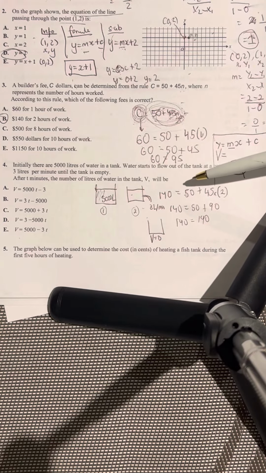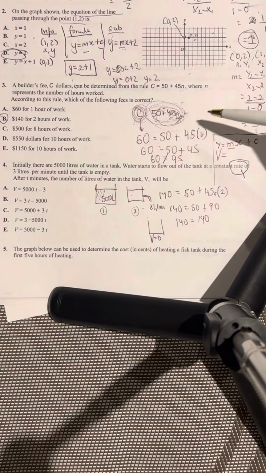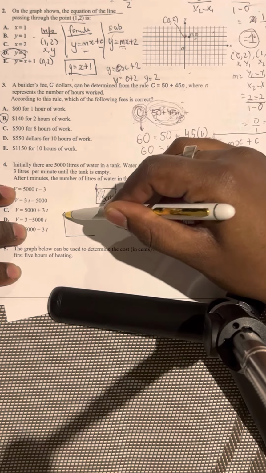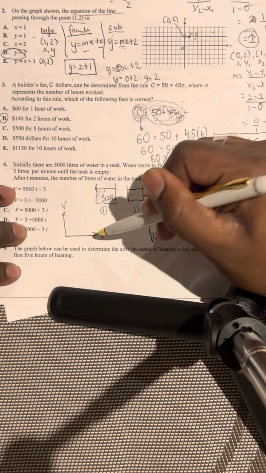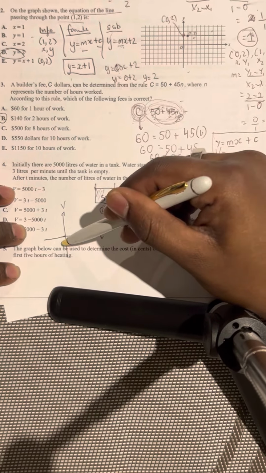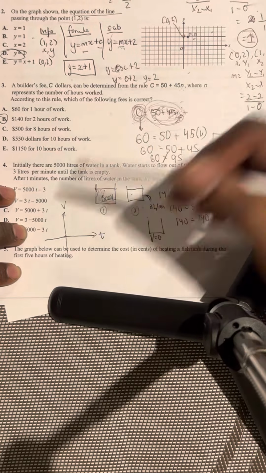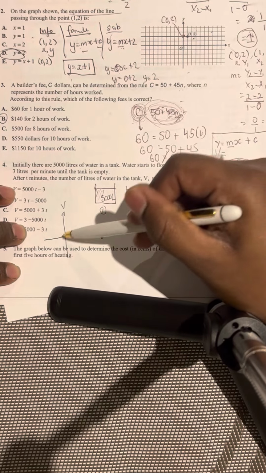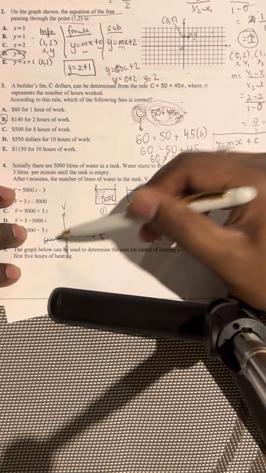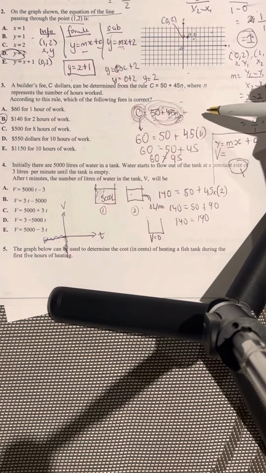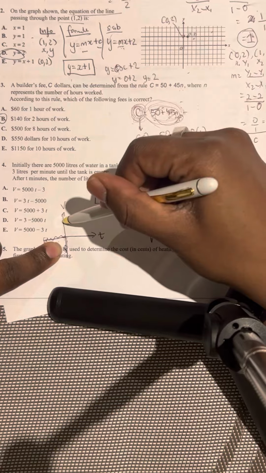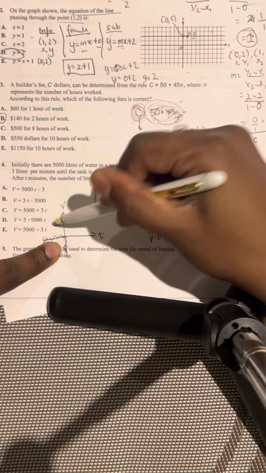Now, if you're filling up water, over time, think about that graph. V, and you've got T. Normally in a linear graph, you have a negative axis on this side and this side. But you got to think about it. Does that make sense to have negative time and negative volume? No. So your graph is going to look like that. Now it says initially there's 5,000 liters, so it's going to be something like this, right?